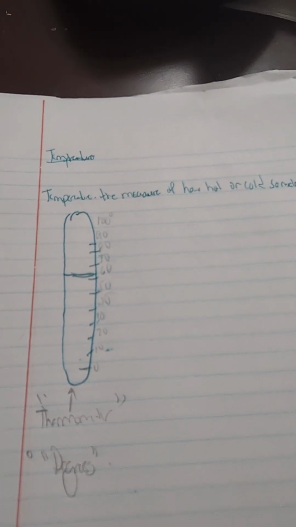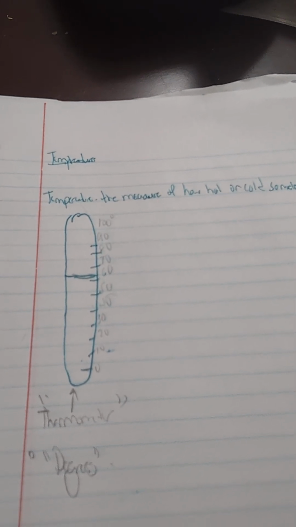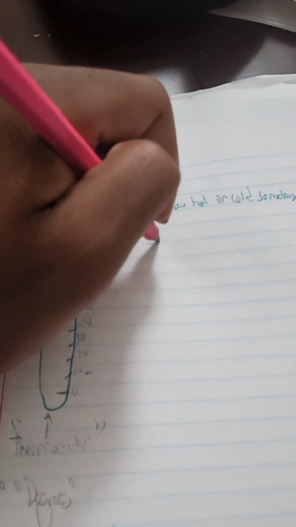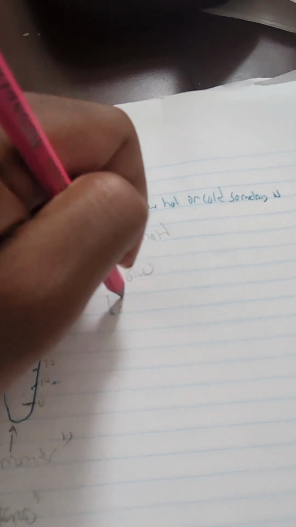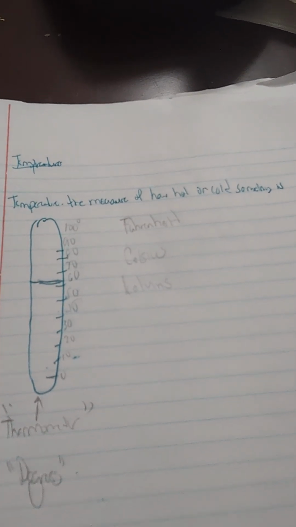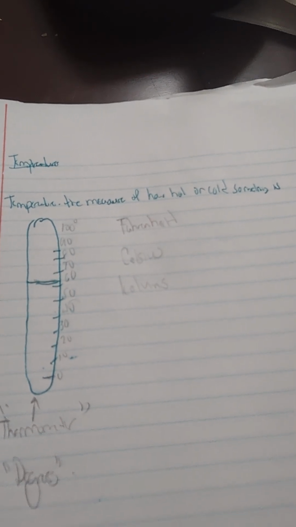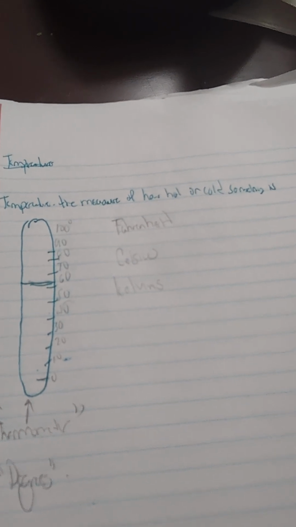Technically, there are three forms of temperature scaling. You have Fahrenheit, we have Celsius, and we have this thing called kelvins. Now, in this video, we're not going to go over kelvins, because for our everyday understanding of temperature, kelvins are not necessarily used.